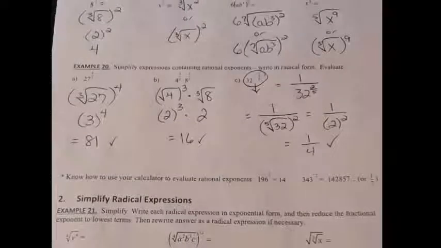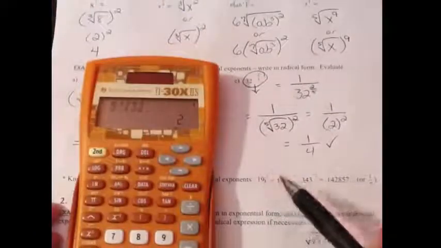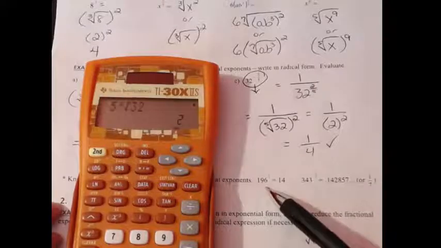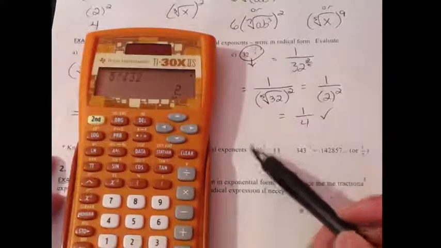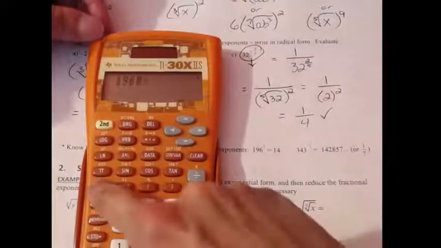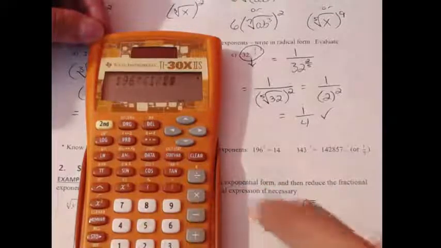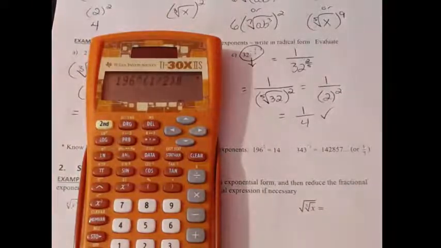All right. If you wanted to use your calculator to evaluate rational exponents, like the fractional exponents, that's actually really, really simple. Let me show you. So for instance, if I wanted to take the 196 and raise it to the 1/2 power, which by the way is the same as taking the square root of 196, I can simply take the 196 and raise it to, now use parentheses here. You want your calculator to understand that you want to raise your base 196 to the 1/2 power. And it interprets it as, okay, I get what that means. That means the square root of 196.